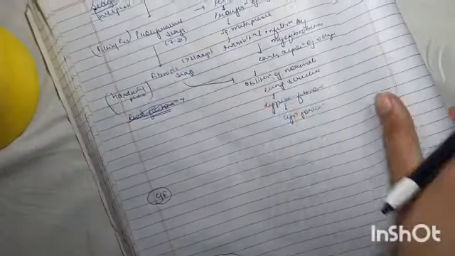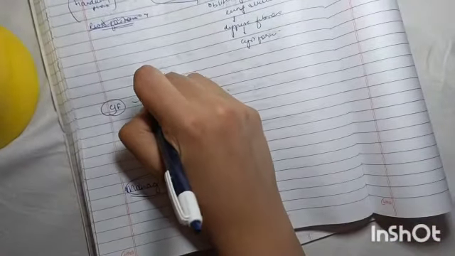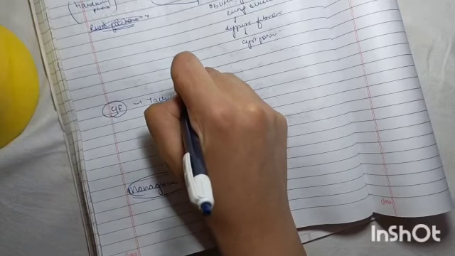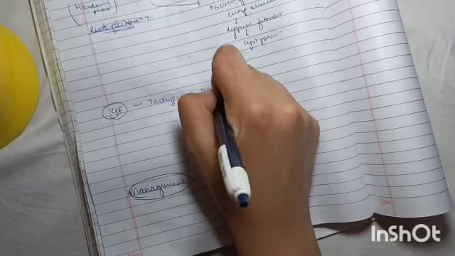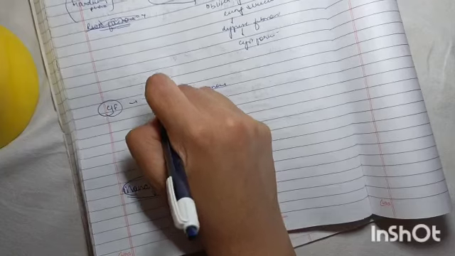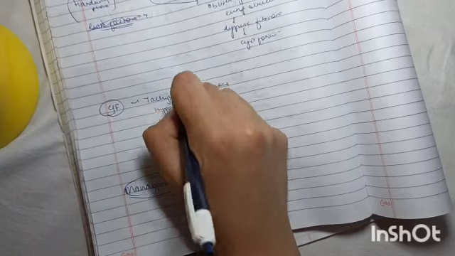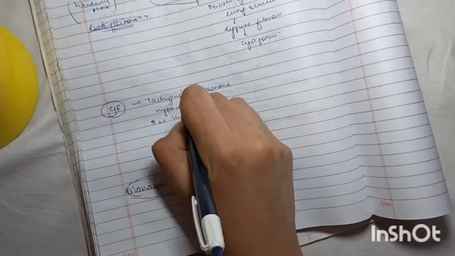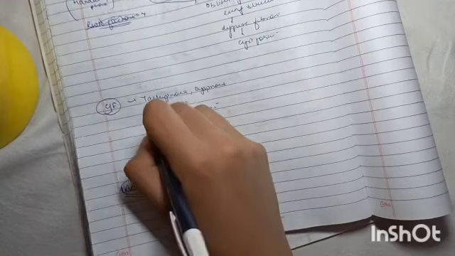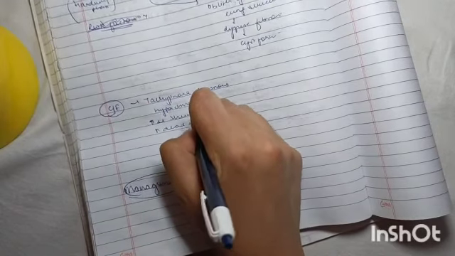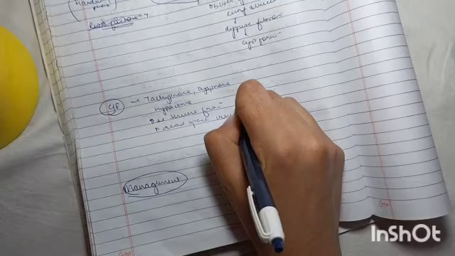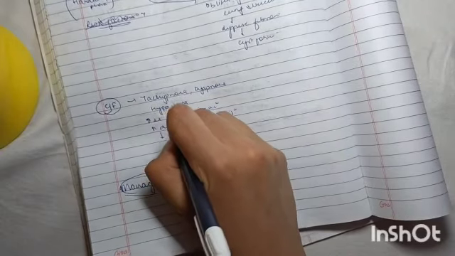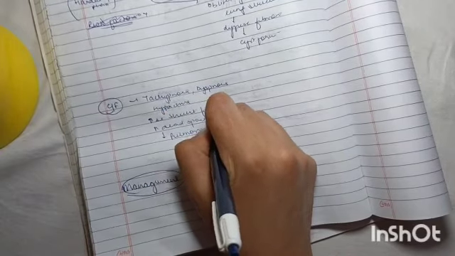For the risk factors, I have mentioned them before. In clinical features, there will be tachypnea, dyspnea, hypoxemia, increase in the shunt fraction, increase in the dead space ventilation, and decrease in pulmonary compliance.